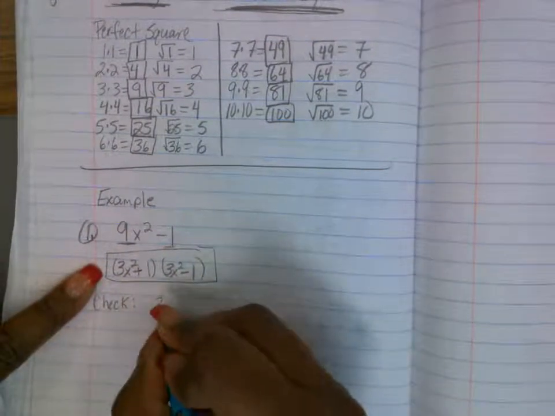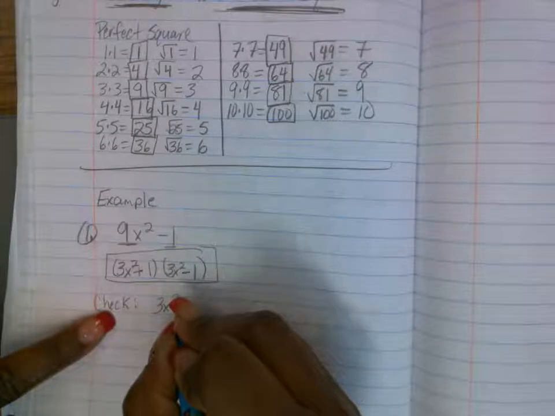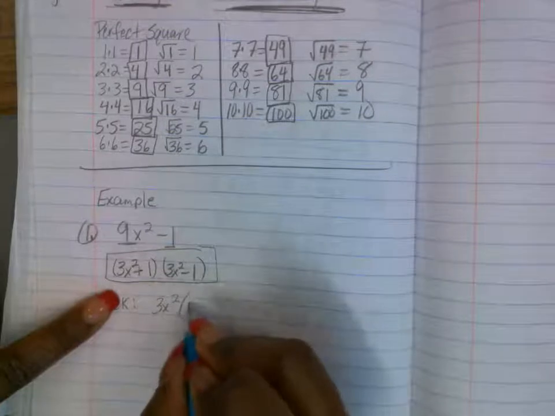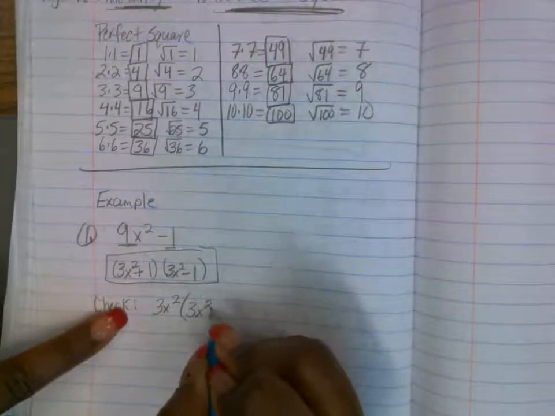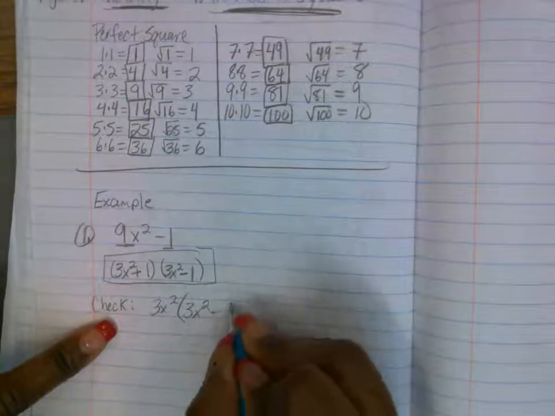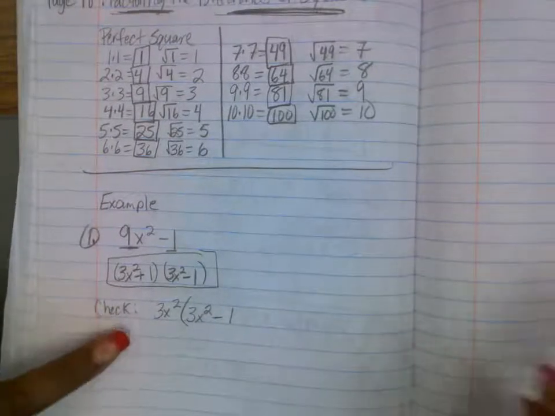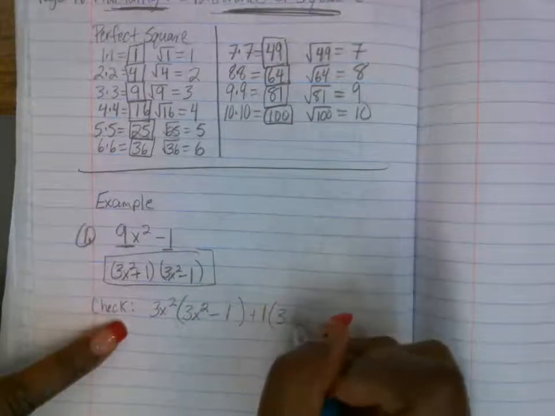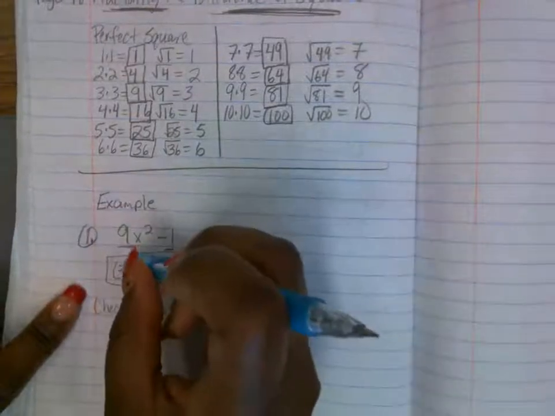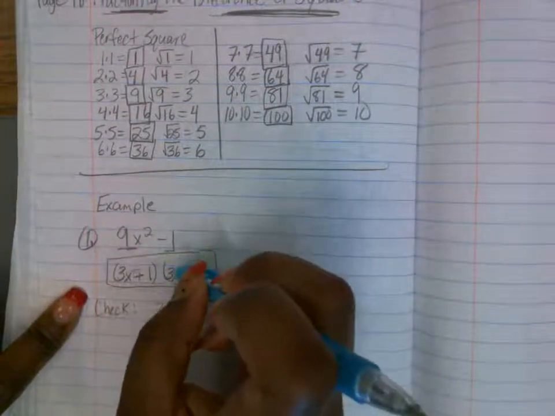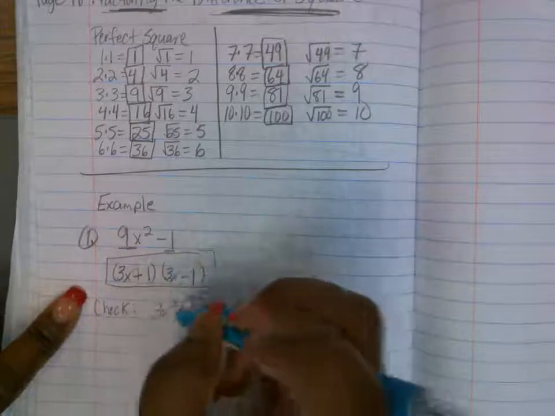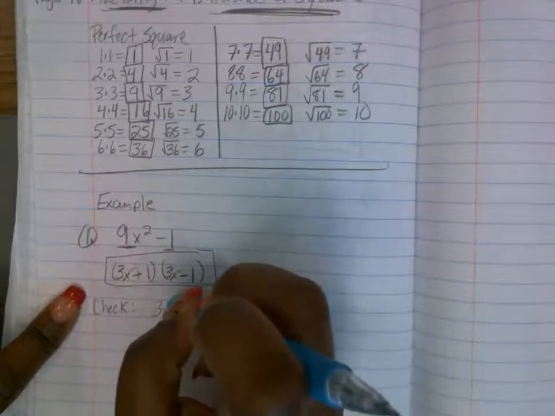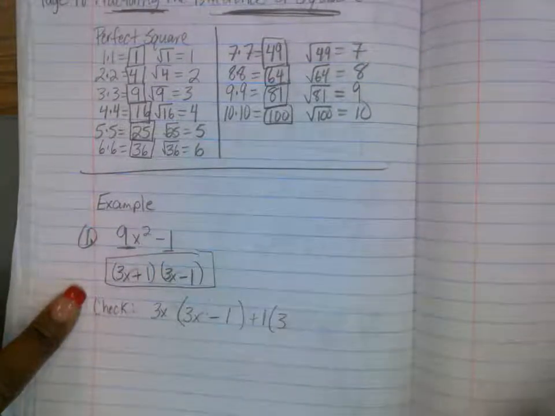So that's going to be 3x, and all I'm doing is just checking to make sure this is right. 3x times what's in the parentheses, 3x minus 1. Wait a minute, plus, minus, and then 1. Oh, I put x squared. I should have just put x, y'all. So sorry, my mistake. It's just x, because when you multiply 3x times 3x, that gives you the 9x squared.